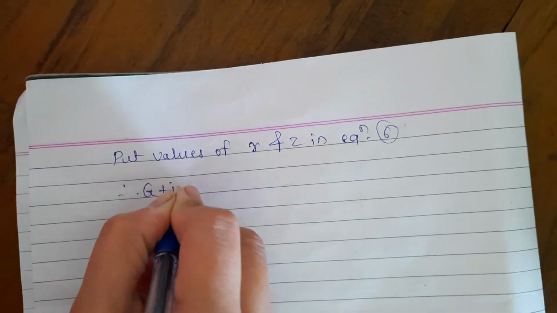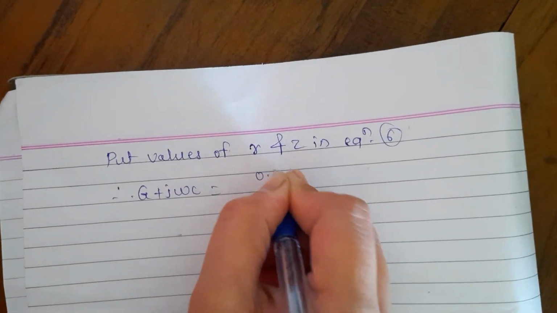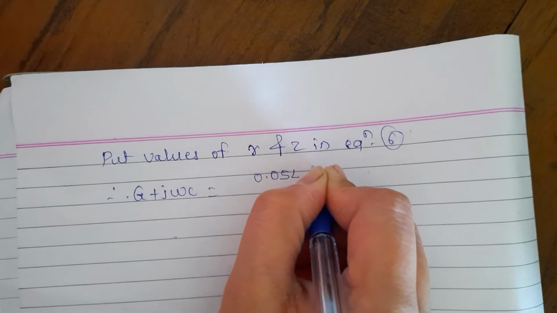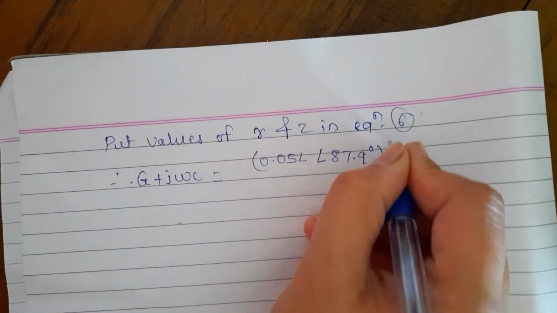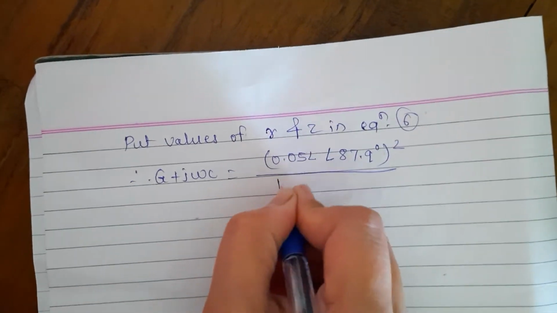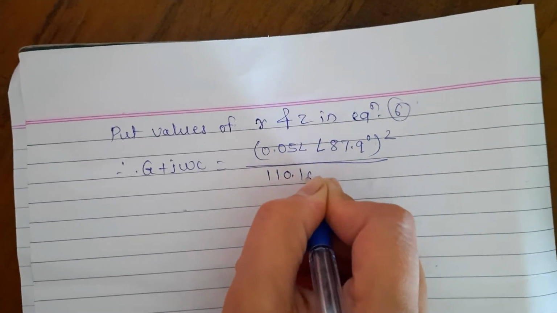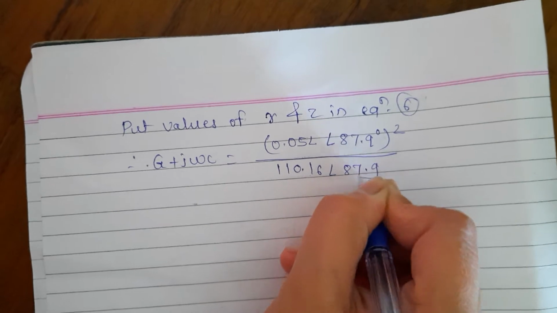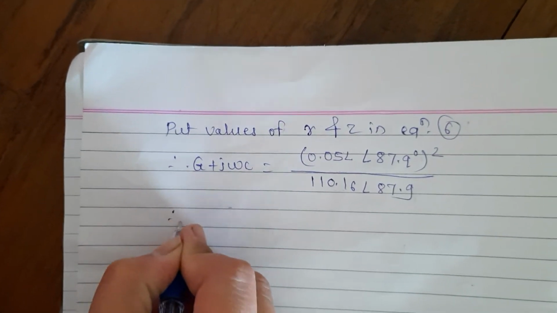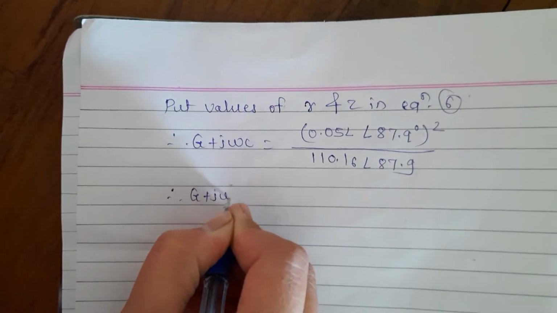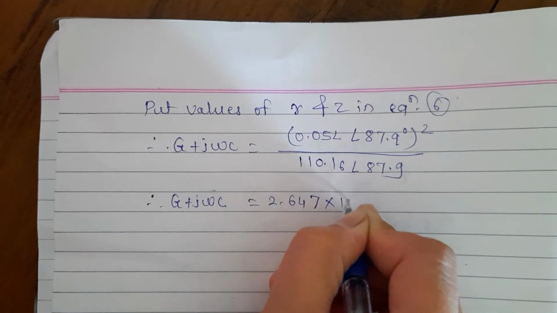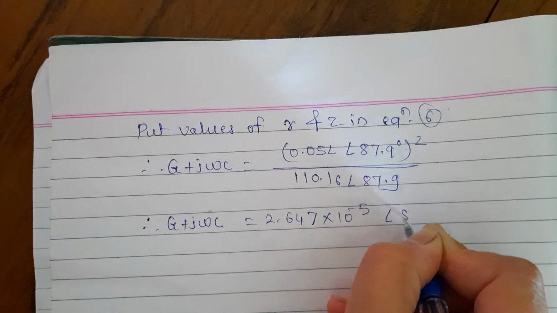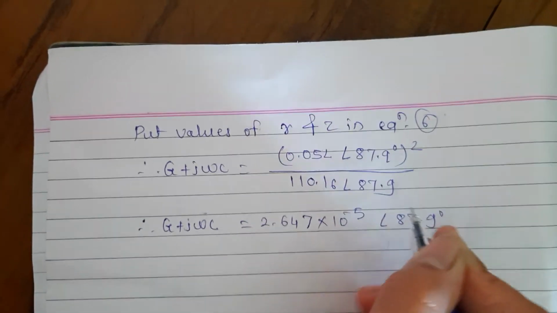So G plus J omega C is equal to 2.647 into 10 raised to minus 5 angle 87.9.